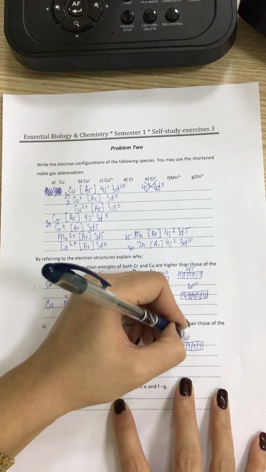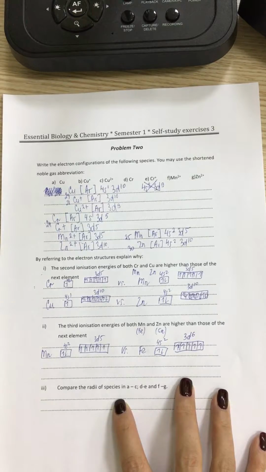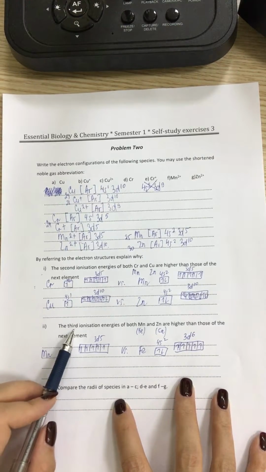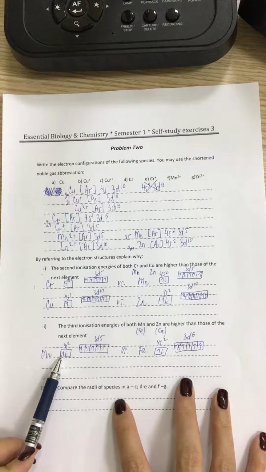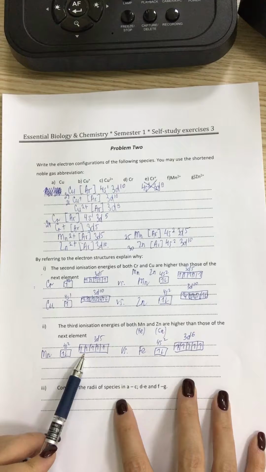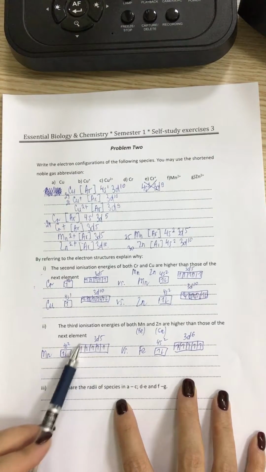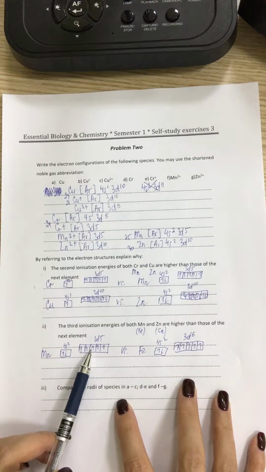If we now consider only the third ionization process, we first remove one of the 4s electrons, then the second 4s electron, and then the third electron would be removed from this again half filled 3d orbital.